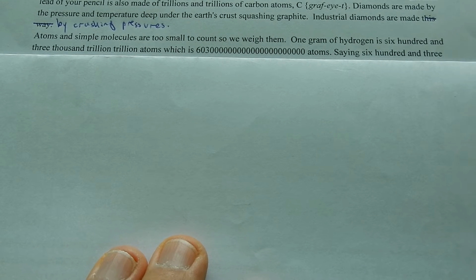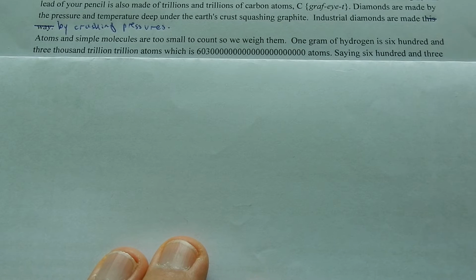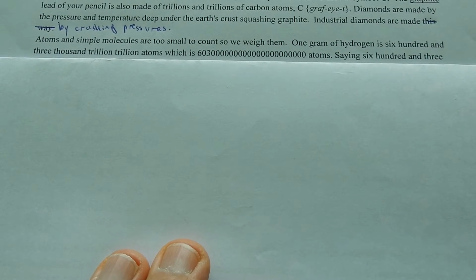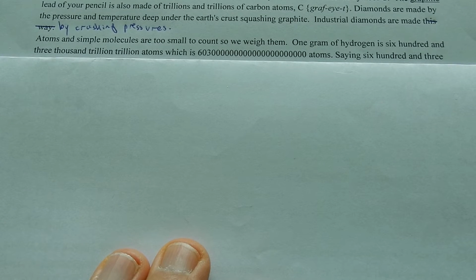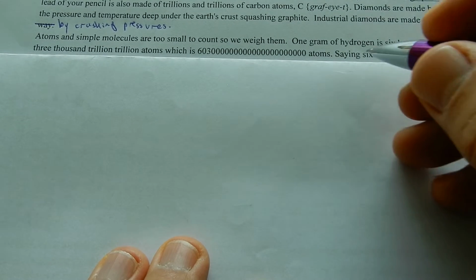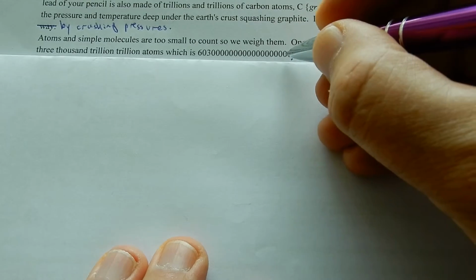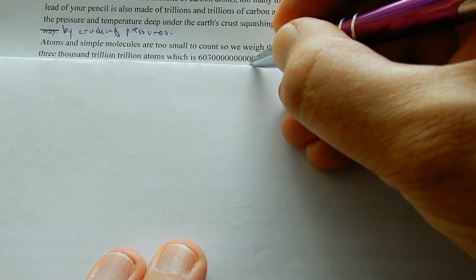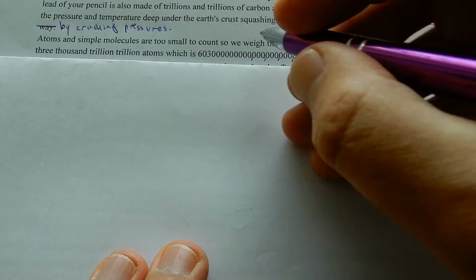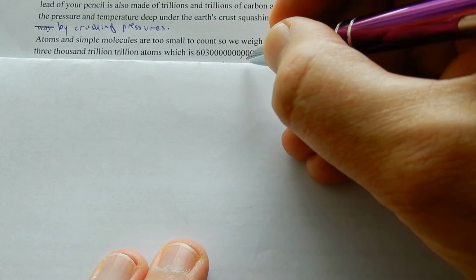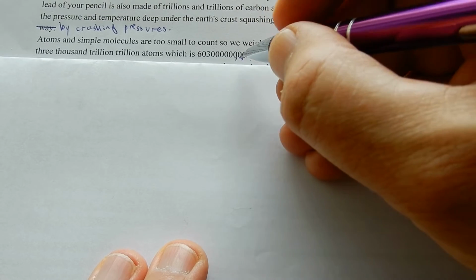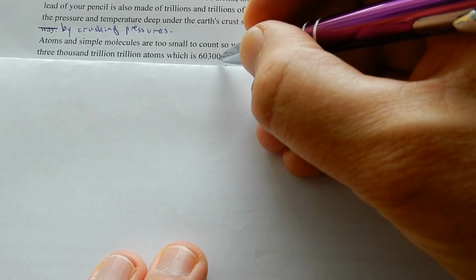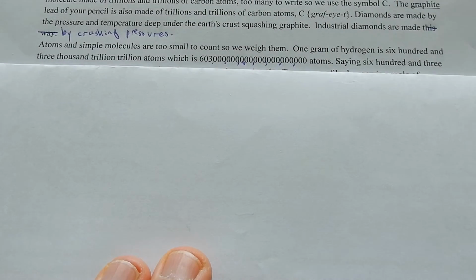Atoms and simple molecules are too small to count, so we weigh them. 1 gram of hydrogen is 603,000 trillion atoms. Hang on. 1,000 million billion trillion. Oh. 1,000 million billion.